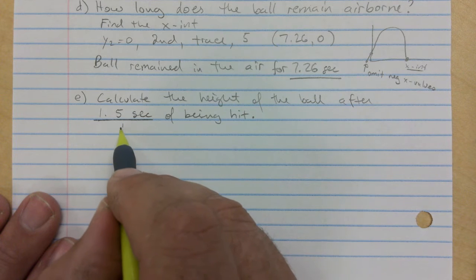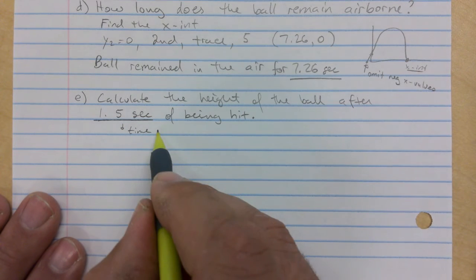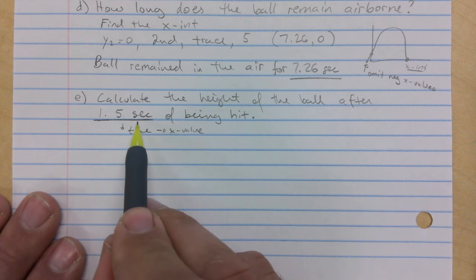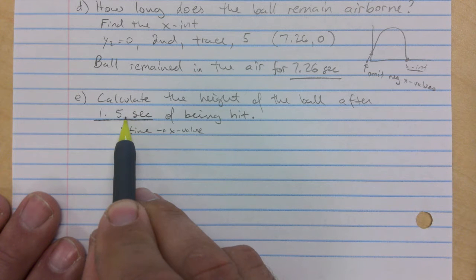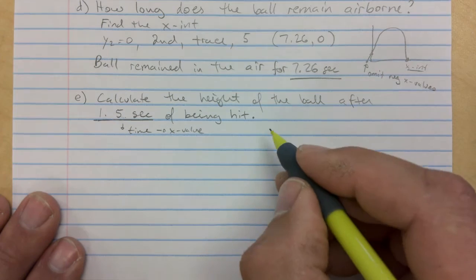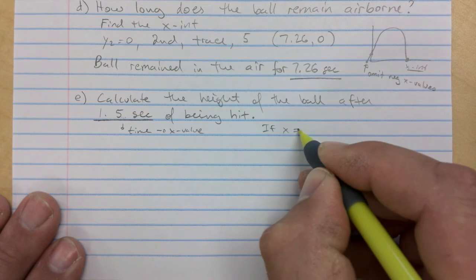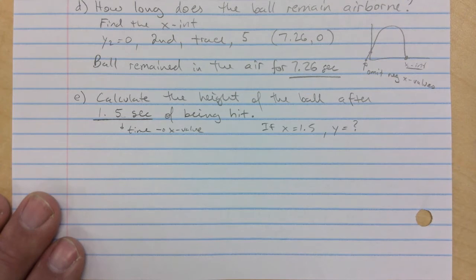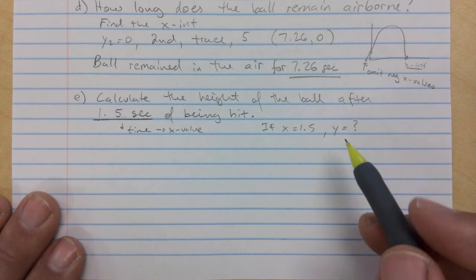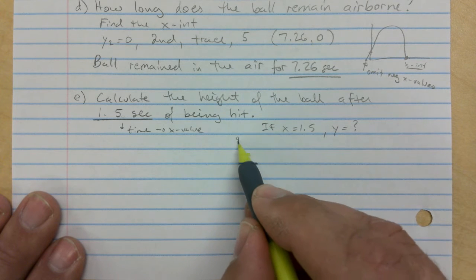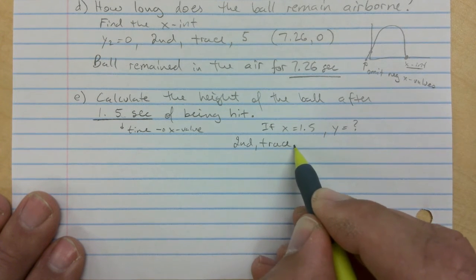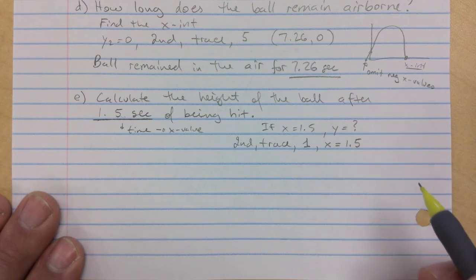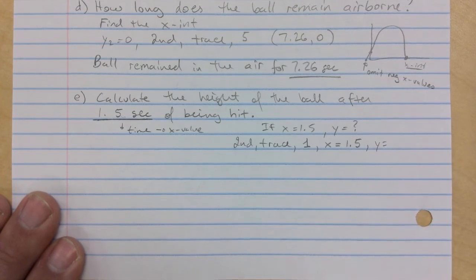This is time, which we know is an x value, right? So they're basically saying if x is equal to 1.5, what is y, right? If x is equal to 1.5, then y is equal to this. This should take you back to the very beginning when we worked with our calculators, right? How would you do that? Second, trace 1, x is equal to 1.5. We're going to find the y value there.